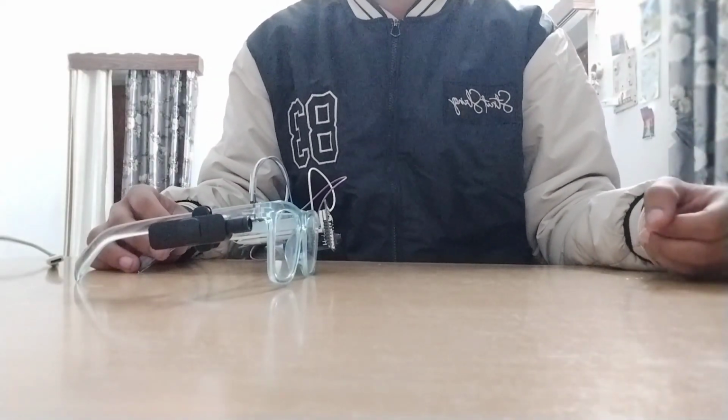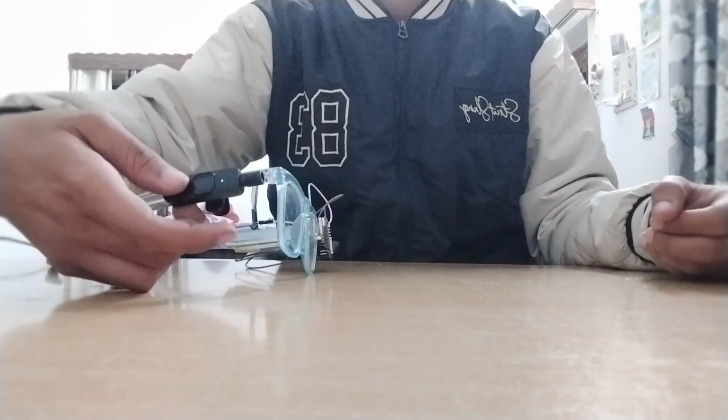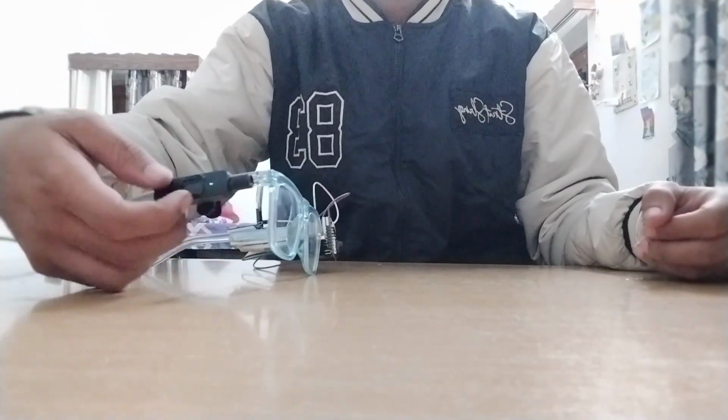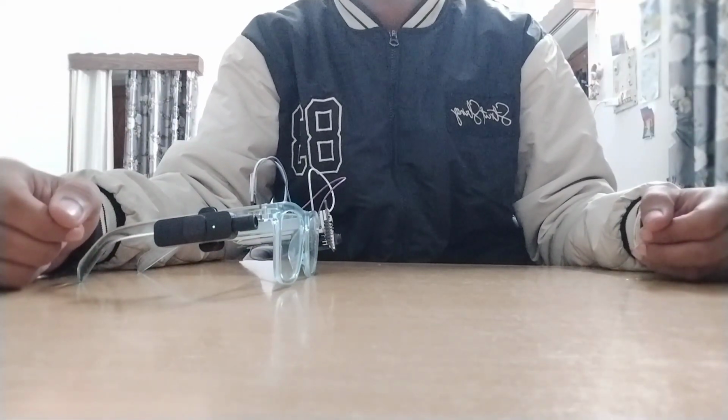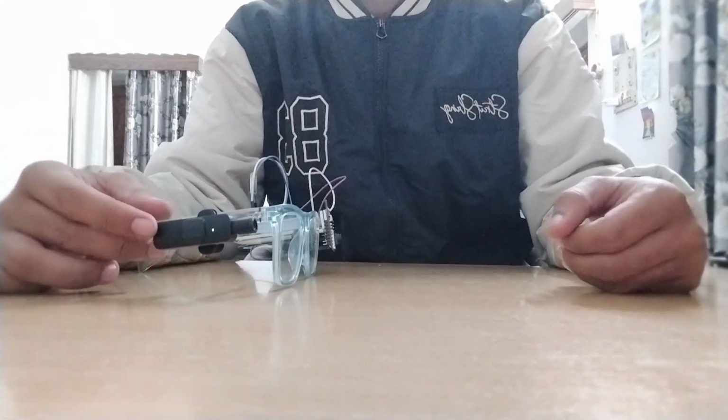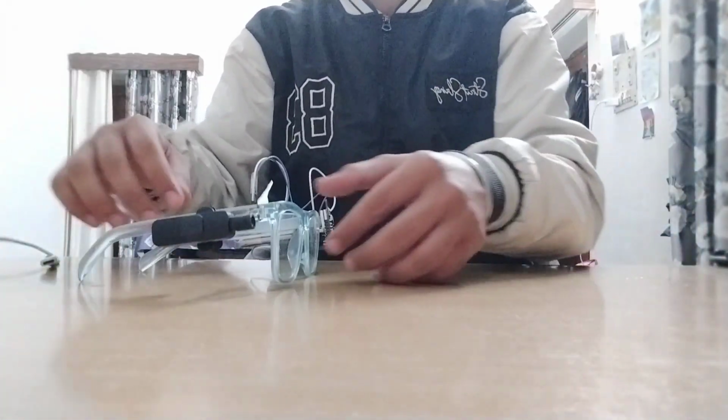Let's start with a simple text input first. Do you know who's the current president of India right now? Current president of India is Droupadi Murmu. Okay. Now let's try giving it a vision-based input.